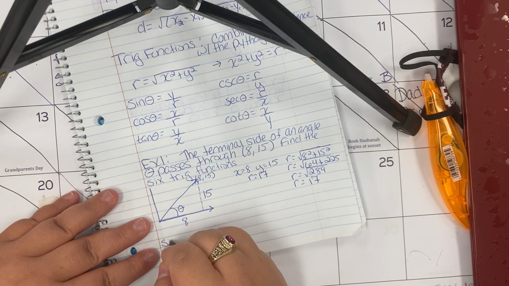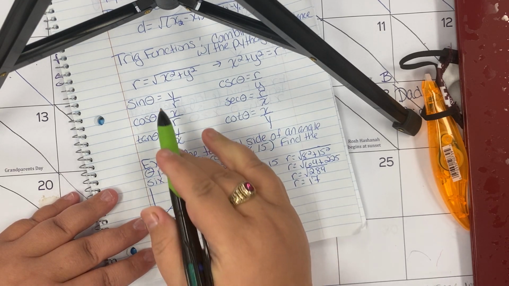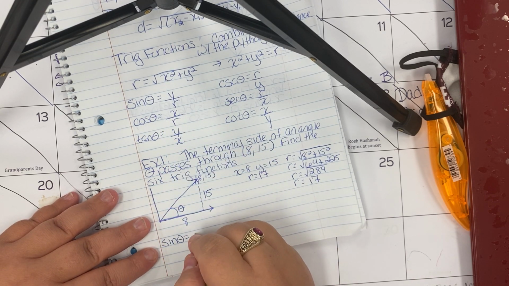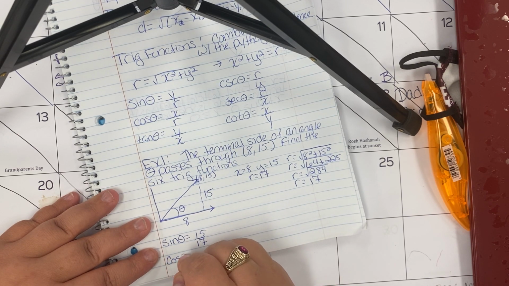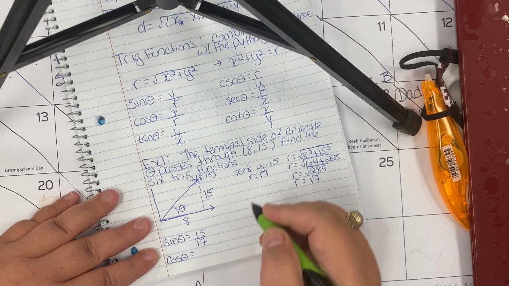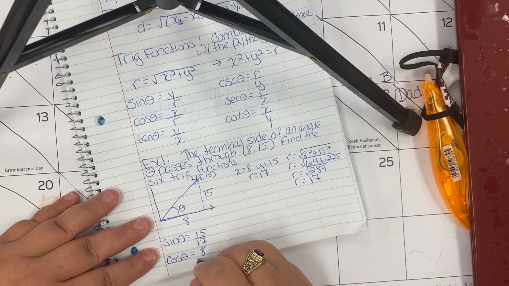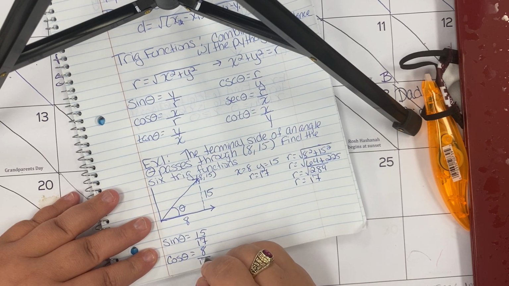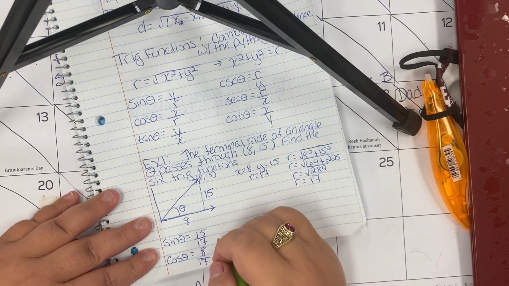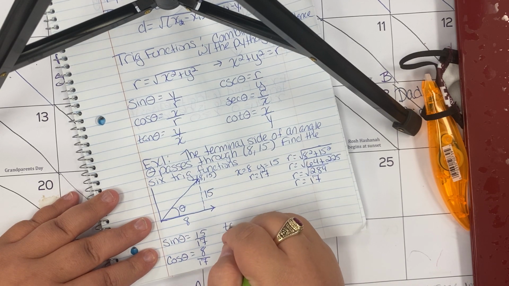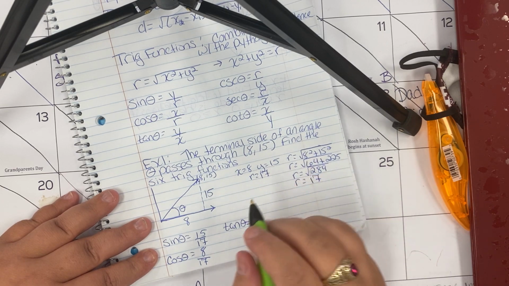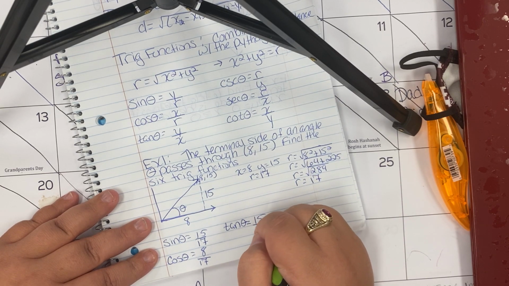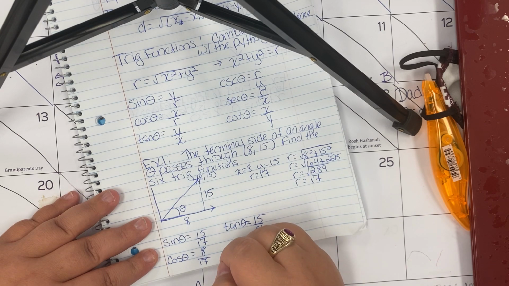So I'm saying the sine of theta is going to be y over r. So y is 15, r is 17. Cosine of theta is x over r. X is 8, r is 17. The tangent of theta is y over x. So y is 15, x is 8.